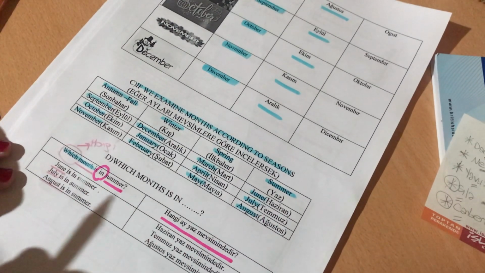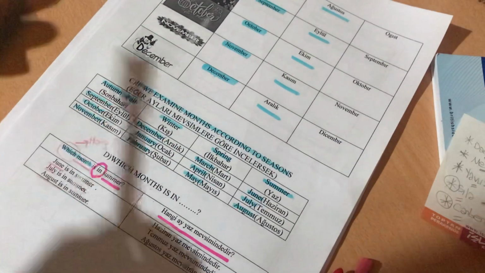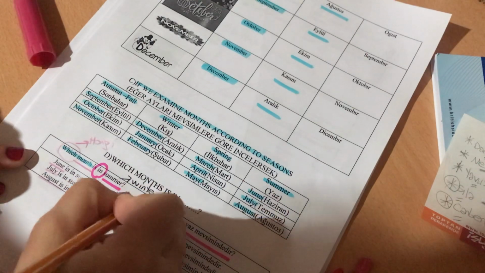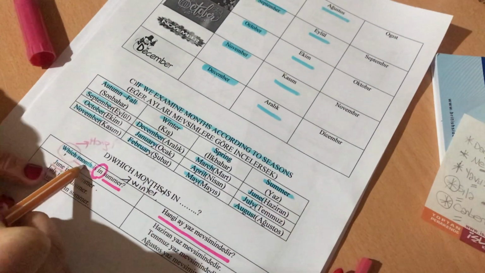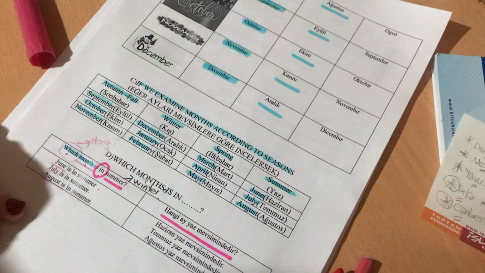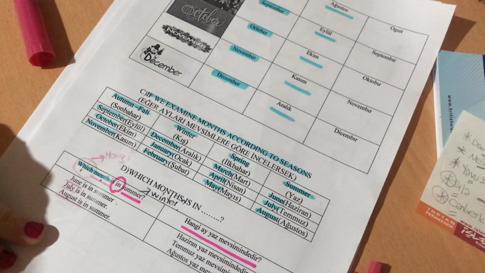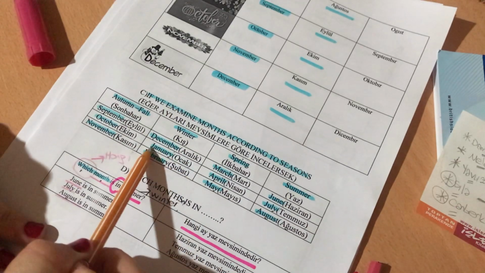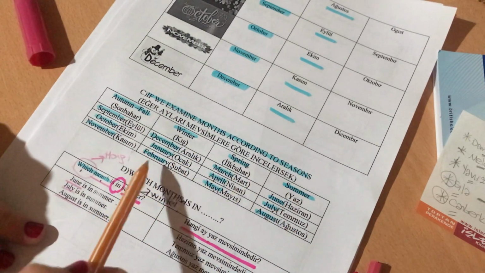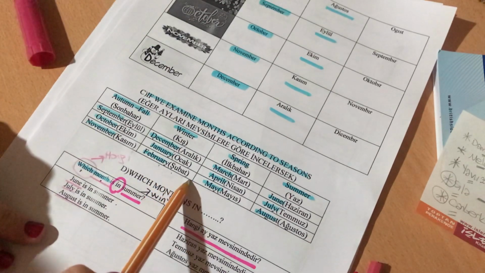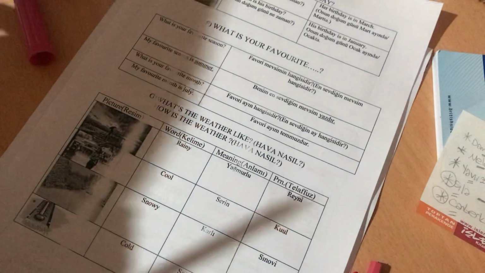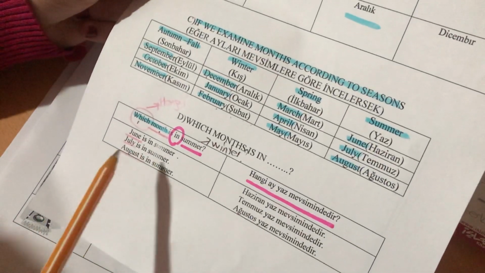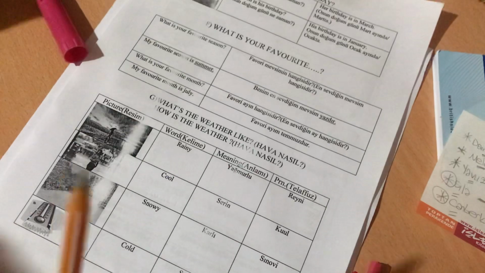Ben bu aynı soruyu şöyle de sorabilirdim. Which month is in winter? Hangi ay kış mevsimindedir diye sorabilirdim. Eğer öyle sorsaydım hangilerini cevaplayabilirdik? December is in winter. Or January is in winter. Or February is in winter şeklinde yanıtlayabilirdim. Yani Ocak kış ayındadır, Aralık kış ayındadır, Şubat kış ayındadır şeklinde cevaplandırabilirdim.